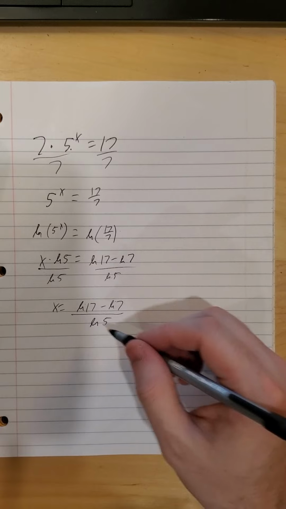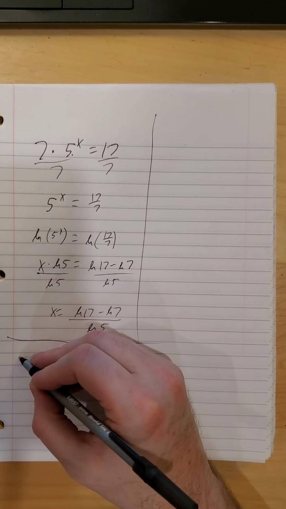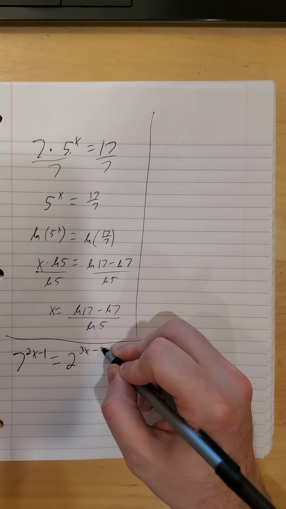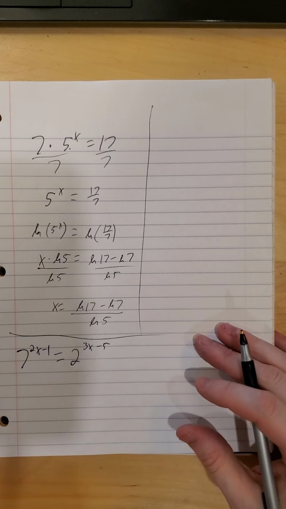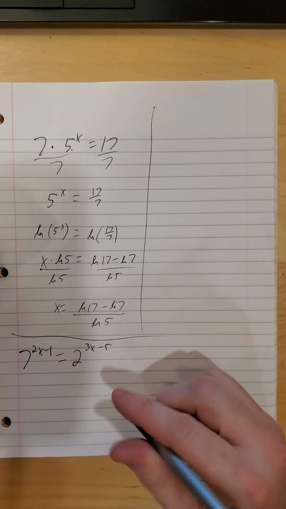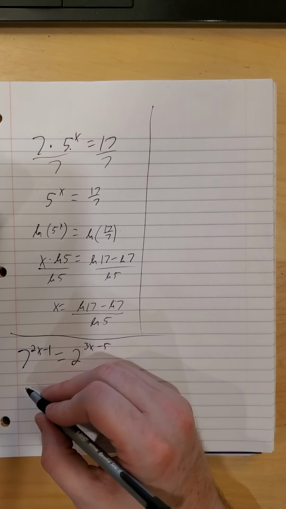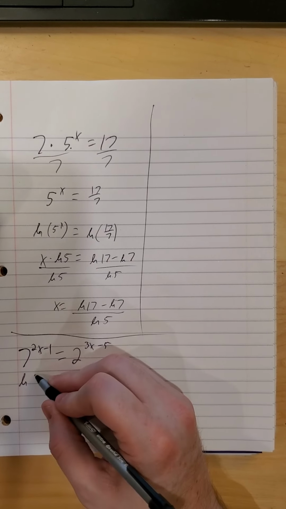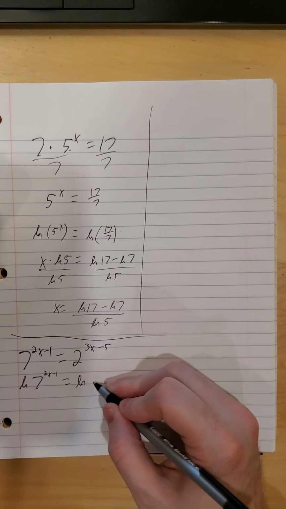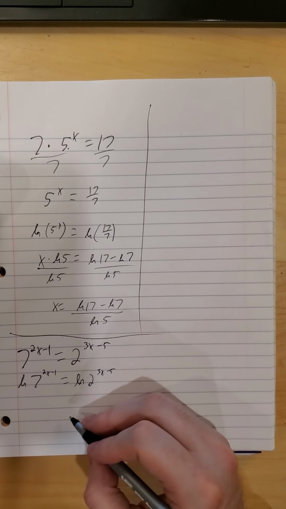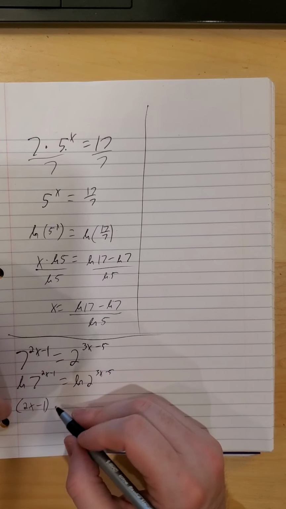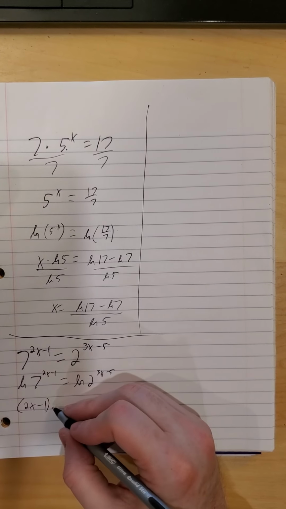Alright, let's see. So our next one: 7 to the 2x minus 1 is worth 2 to the 3x minus 5 power. So again, my variables are trapped in the exponents. I don't have any coefficients on either side, so I'll just jump right in with the natural log of both sides. So natural log of 7 to the 2x minus 1 is worth natural log of 2 to the 3x minus 5 power. Exponents turn into factors. These exponents happen to have multiple terms, so they need parentheses when they become factors.